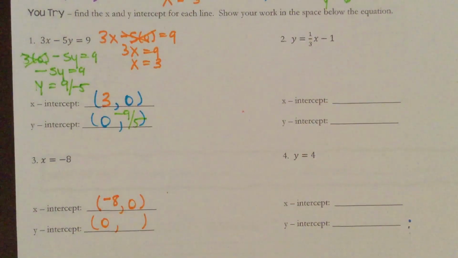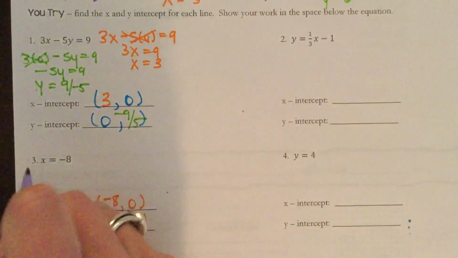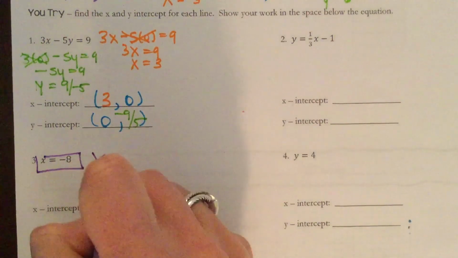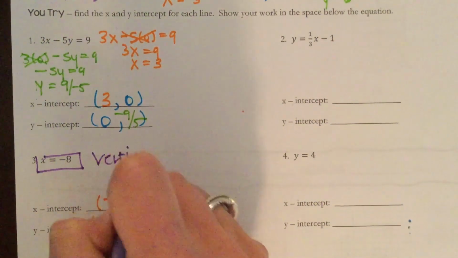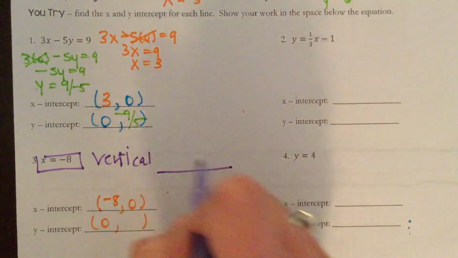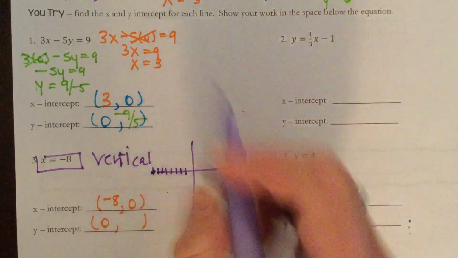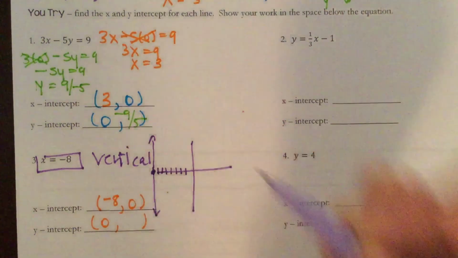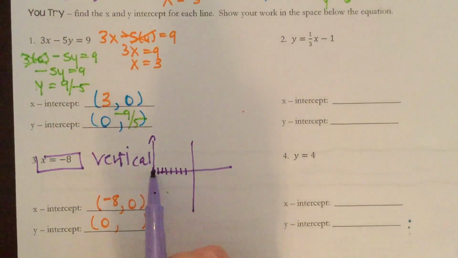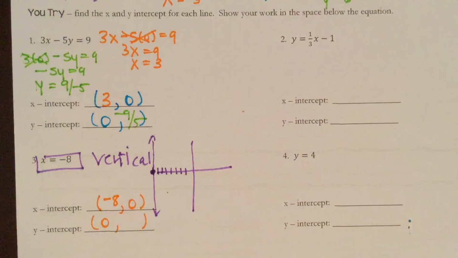Let's think about that. We talked a minute ago and said that this x equals negative 8 would be a vertical line found by going to negative 8 on the number line and drawing a vertical line through it. Do you agree that that line crosses the x-axis at the ordered pair negative 8, 0?